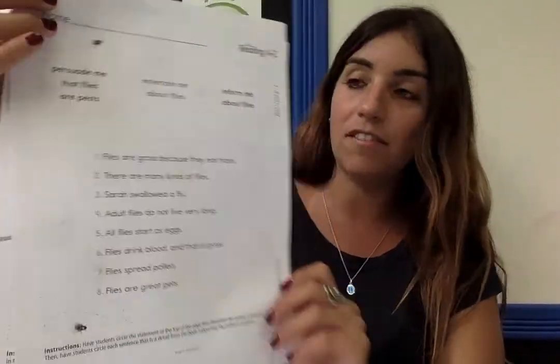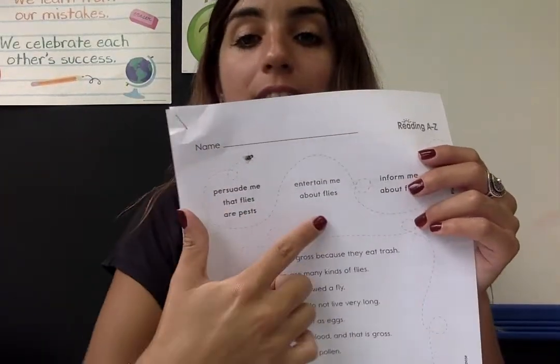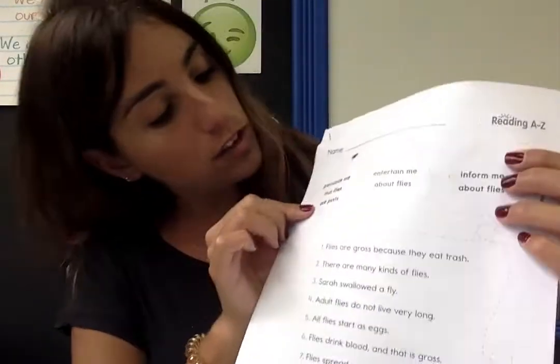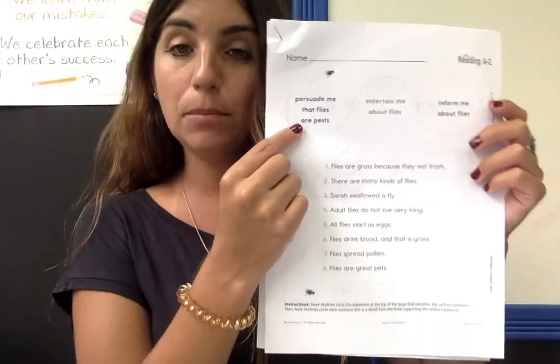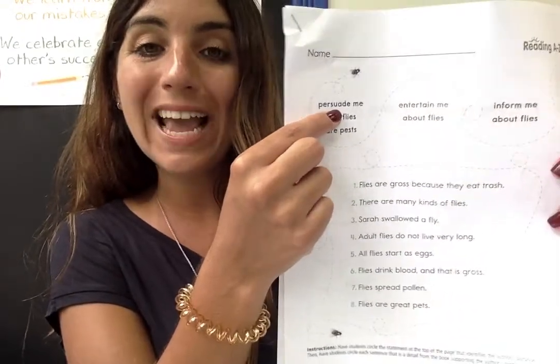This is our activity of the day. So the first thing that it's asking us to do is read these 3 statements. And the first one says that this book persuaded me that flies are pests. So did that happen in the book? Think about it. What does it mean to persuade someone? What is a synonym for persuade?